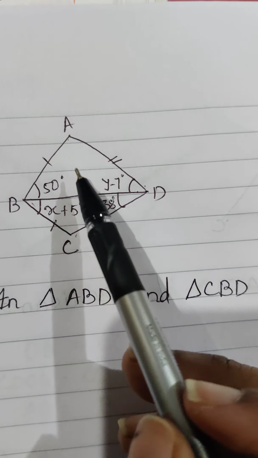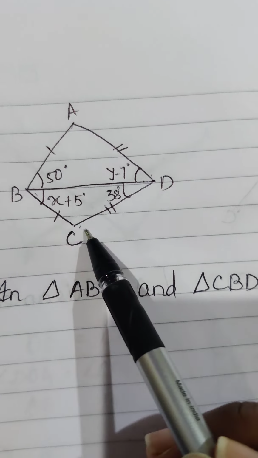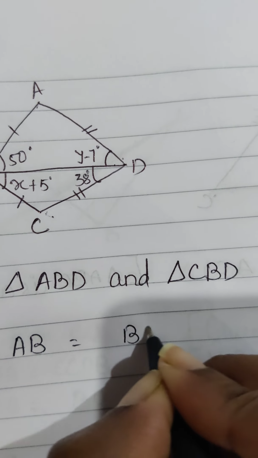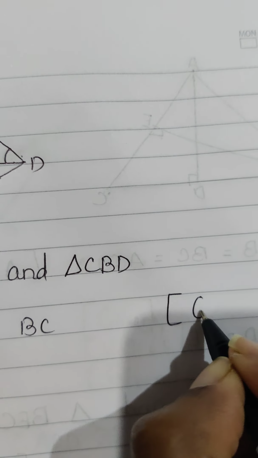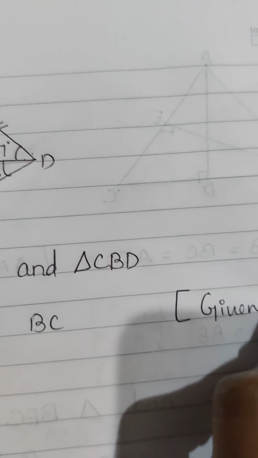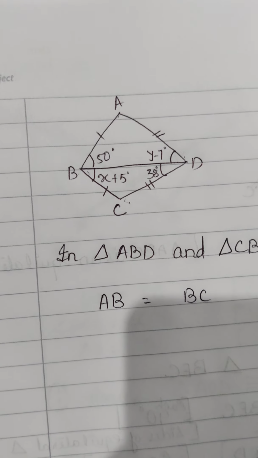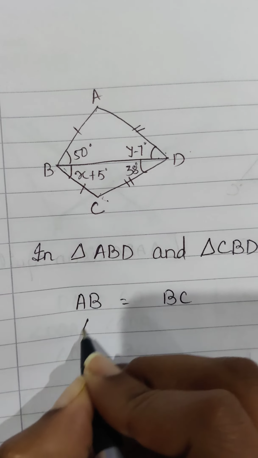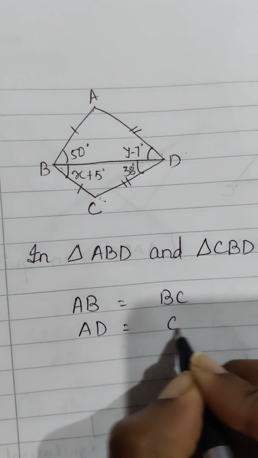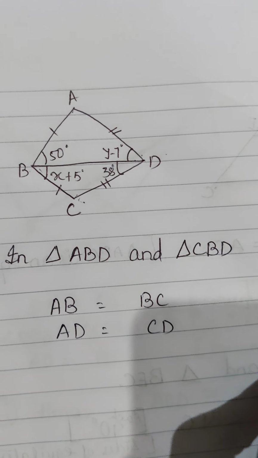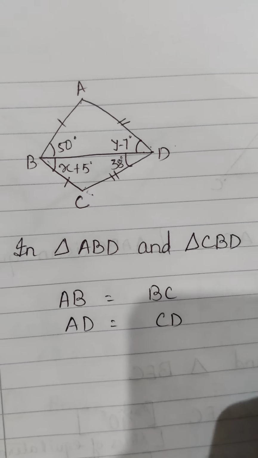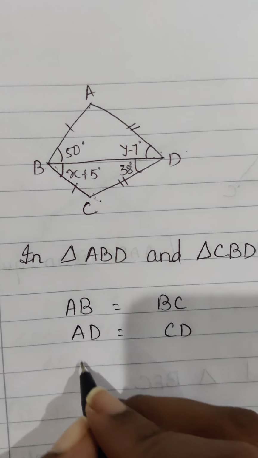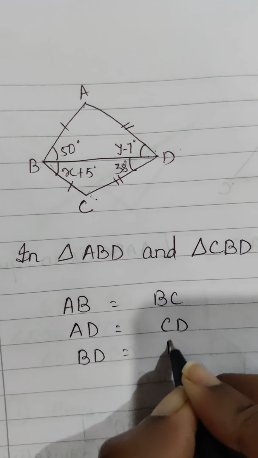First thing what we can see here, AB is equal to BC. That is given. Okay. Next, CD is equal to AD. That is also given. And third, this line, if you look, this is common between both of these triangles. So BD is equal to BD.